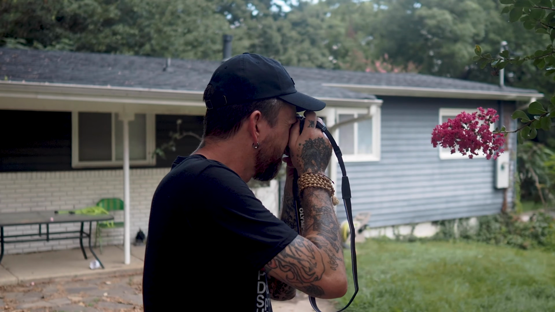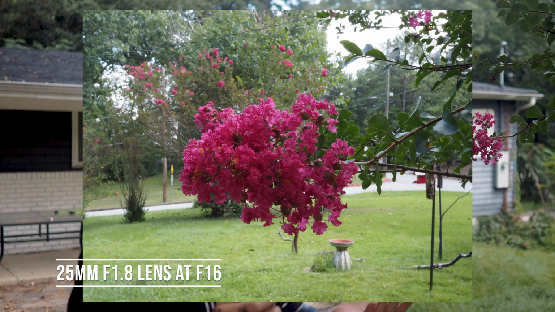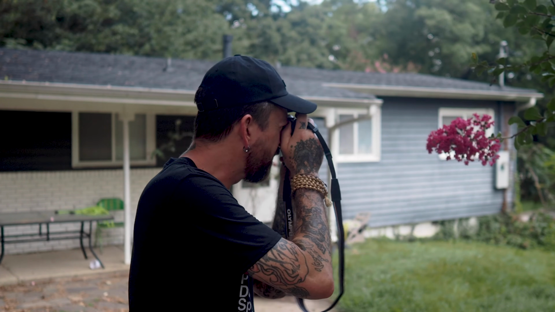I'm going to continue to stop down. I'm going to go all the way to f16 and take a shot here. Now I've almost got full detail from the foreground into the background, even as close as I am to my subject. And I'm going to stop all the way down to f22 and see if that makes a big difference.